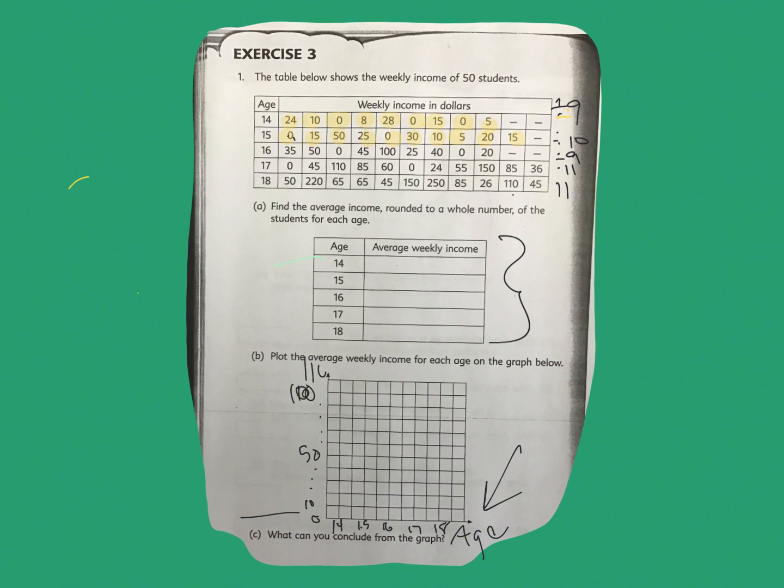100 and 110 right here. You can fill in all the values. You don't have to. There you go. That's getting you started for the homework.